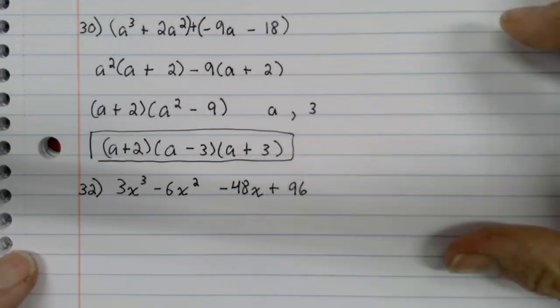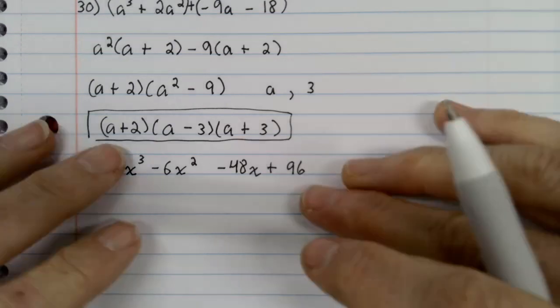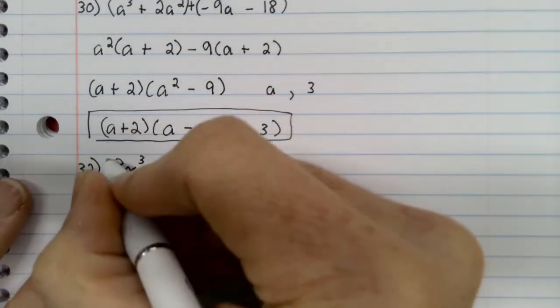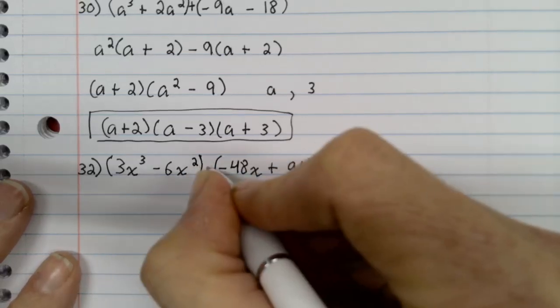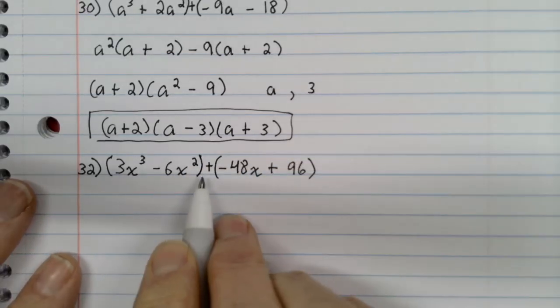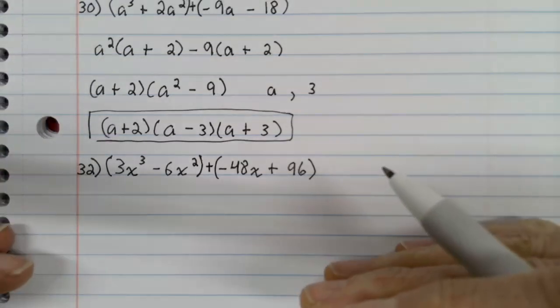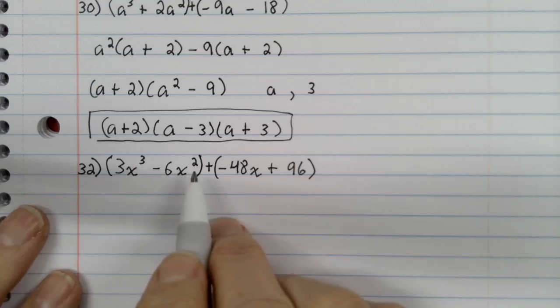Okay, 32 is pretty much the same kind of problem. It's just the numbers are a little bit bigger, but you do the same thing. Like we're going to start by putting them into groups here like this. Again, I'm going to connect them with an addition sign so that I know I'm not multiplying them. And now we just go through the same steps, right? Like 3x cubed, 6x squared. What do they have in common?